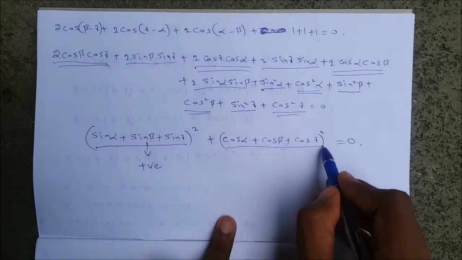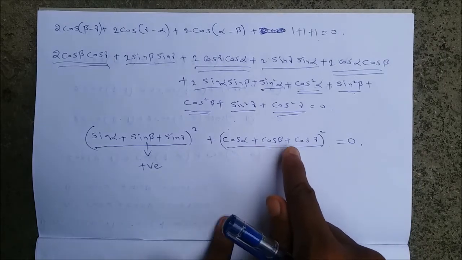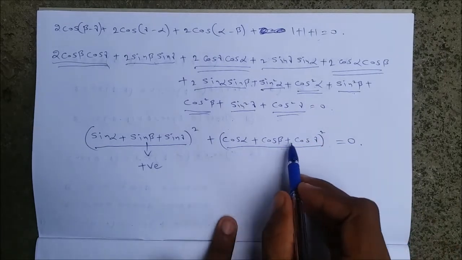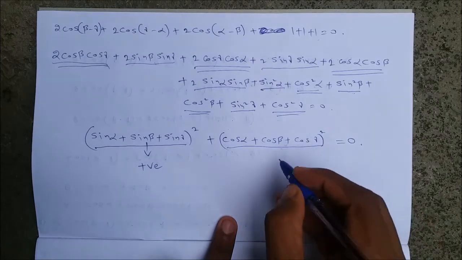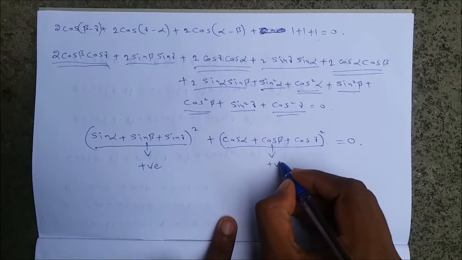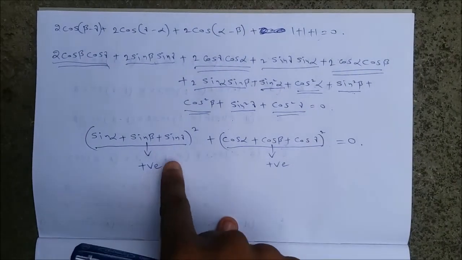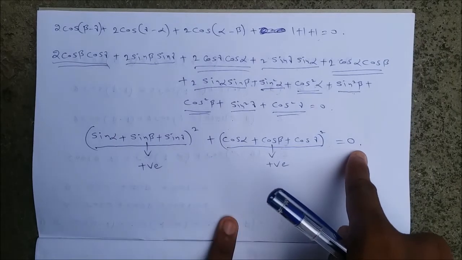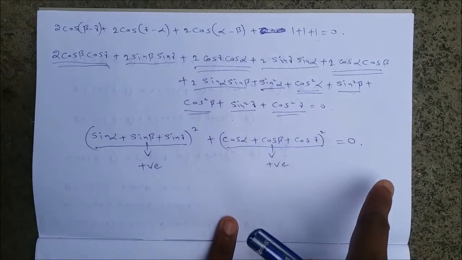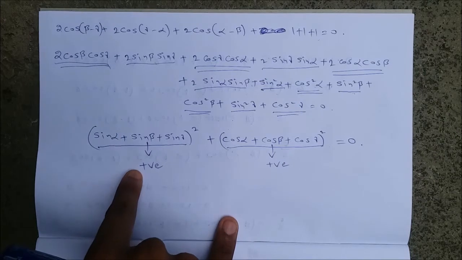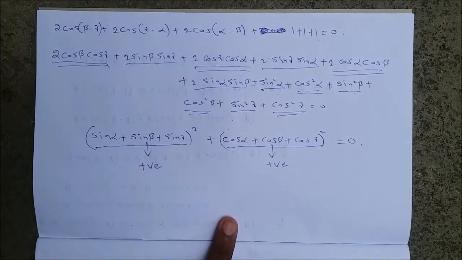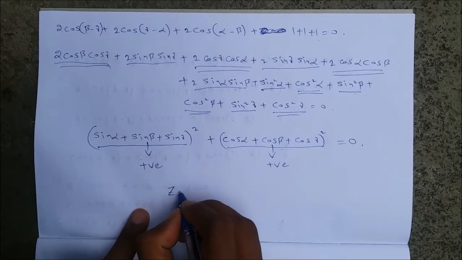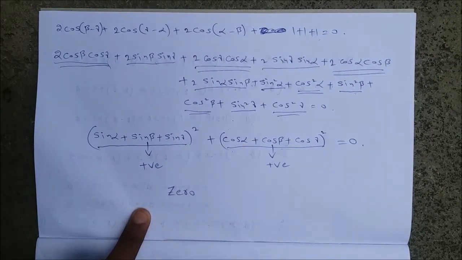Here, the second term, (cos alpha + cos beta + cos gamma) whole square, whatever the number we are applying inside, the square we are doing, so it is also again a positive value only. Positive plus positive should equal 0. So which number should be there in the place of this positive number? It is nothing but 0. So the only possible number is 0.